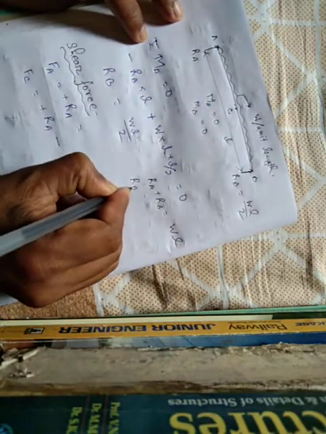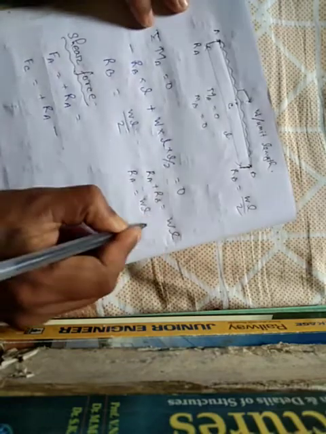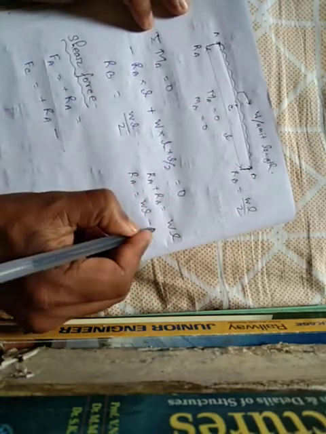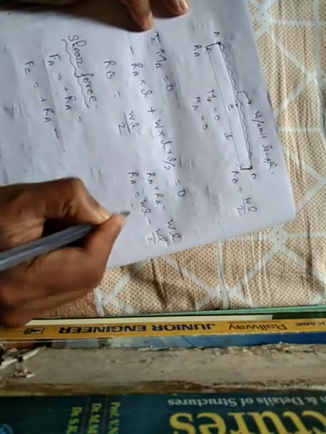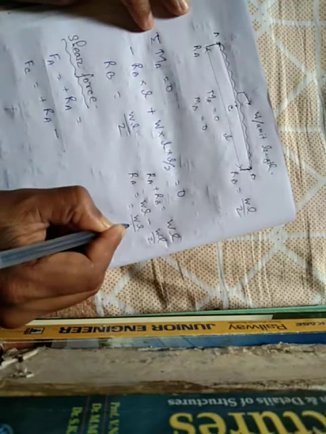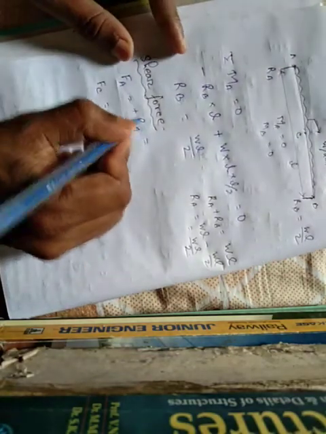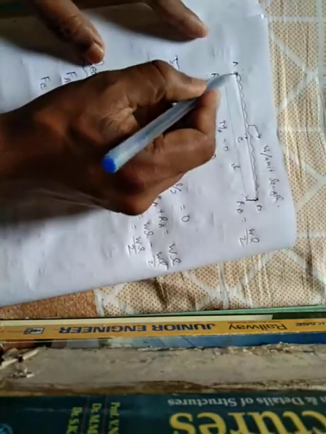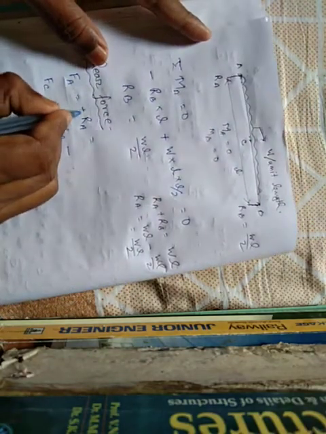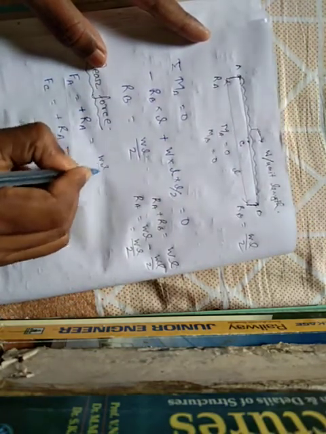Now RA equals W into L minus RB, which is WL by 2, that is equal to WL by 2.